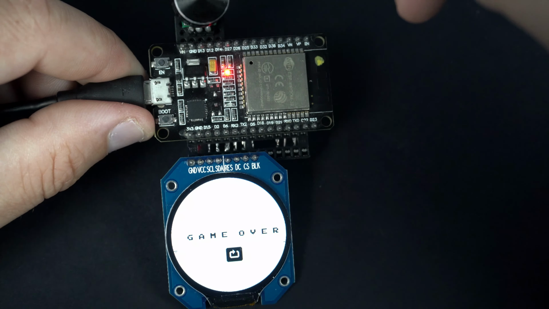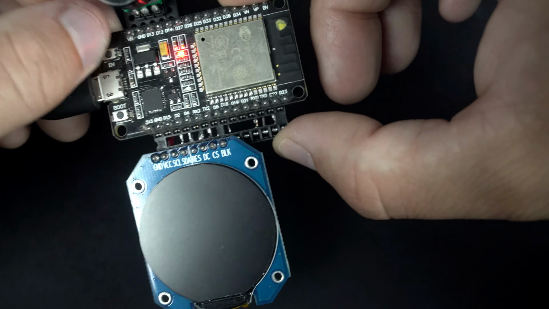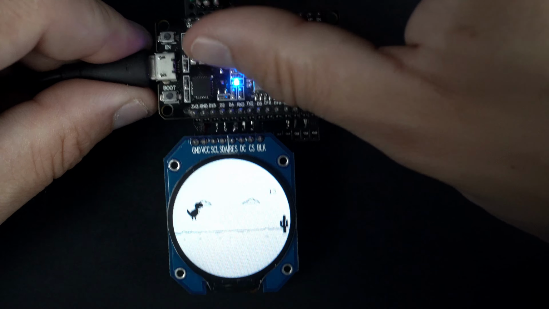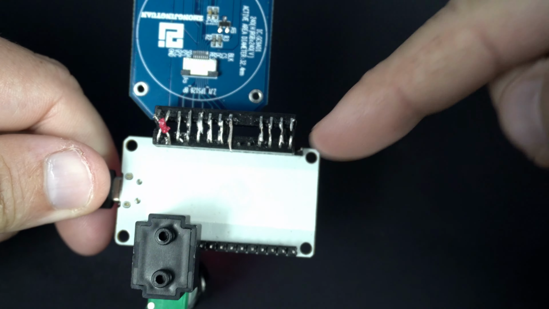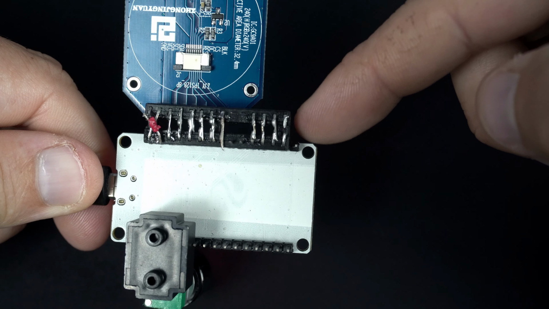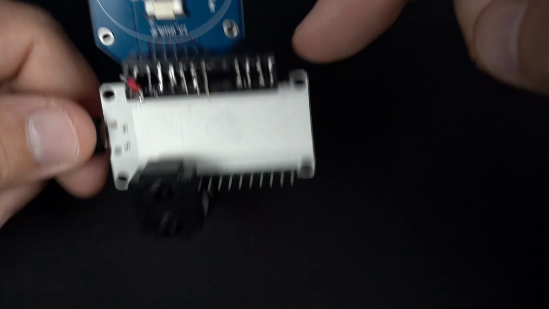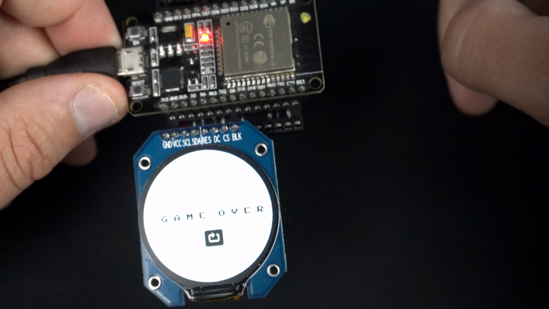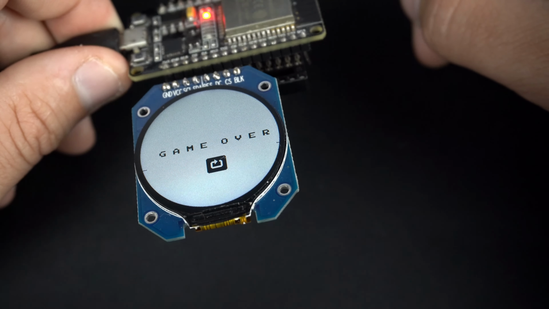Potentiometer is maybe not a good idea. Right now I'm using these sockets to avoid using breadboard, but the pins are the same, like on my last videos. Links are in the description, so feel free to check them.